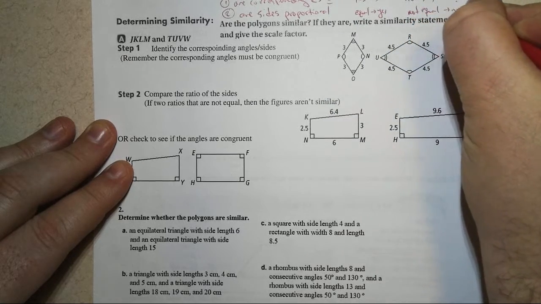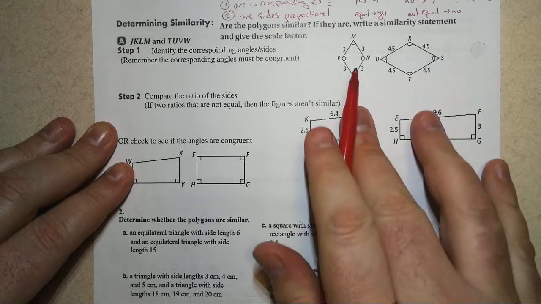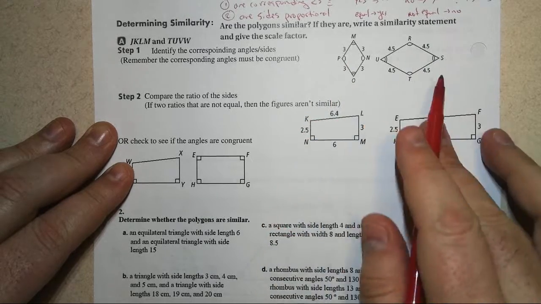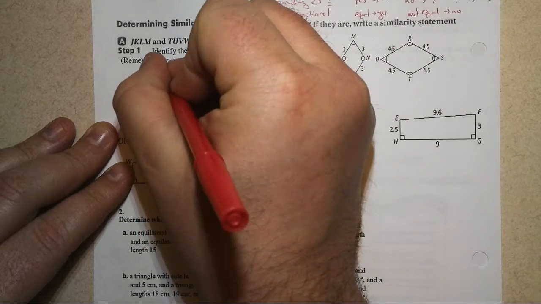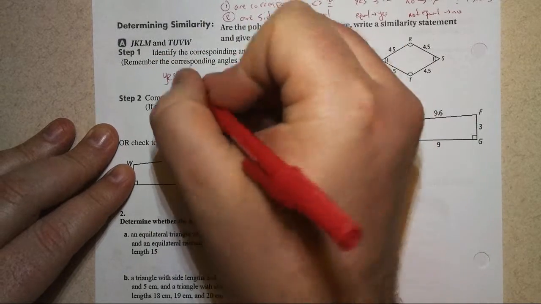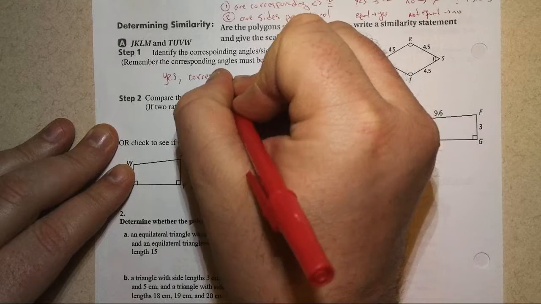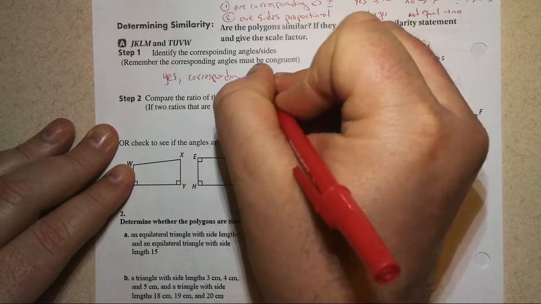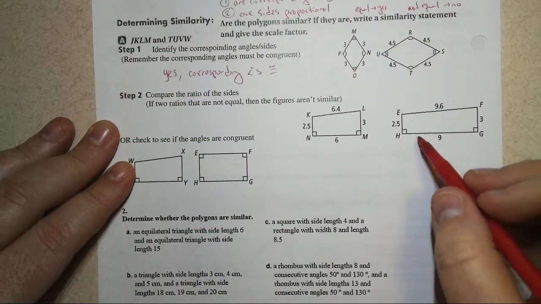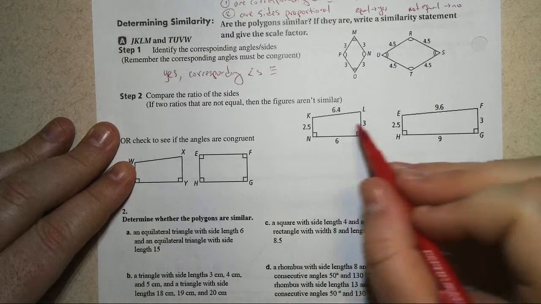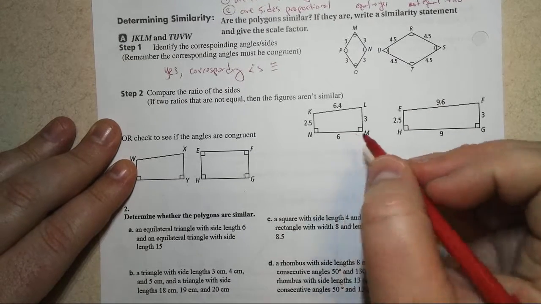So take a look at the first one right here. I can see all the corresponding angles are equal, so we can say yes, corresponding angles are congruent. Second one, I can't tell from the angles because I'm missing two of them, so I'm going to do a proportion.